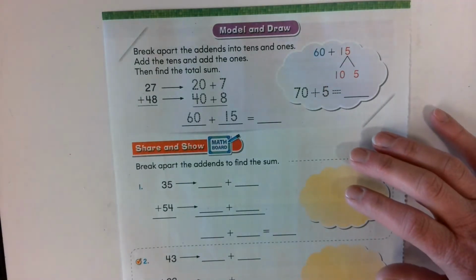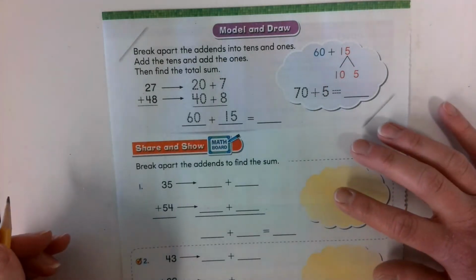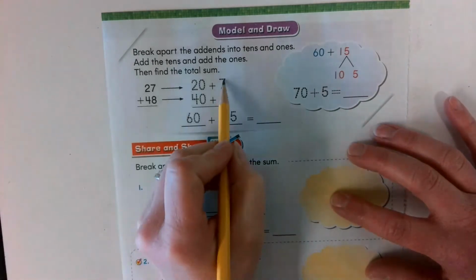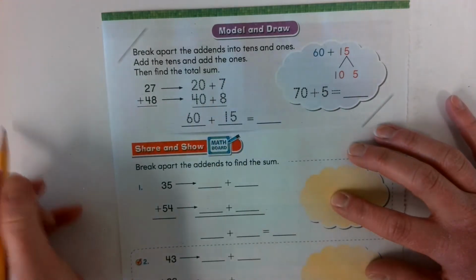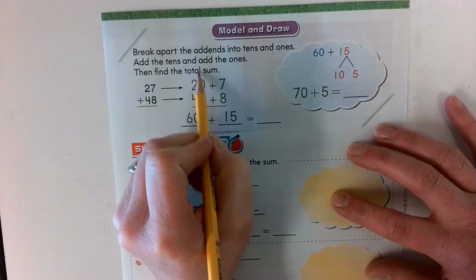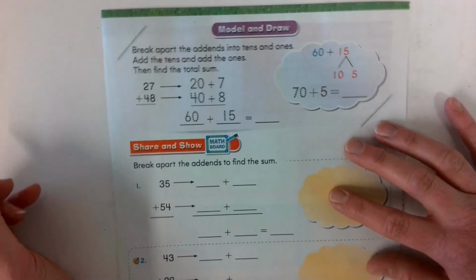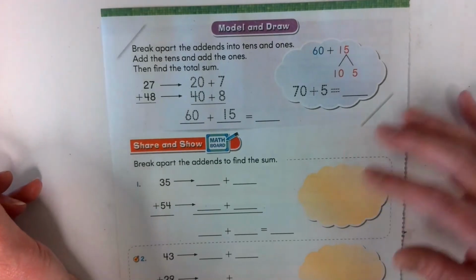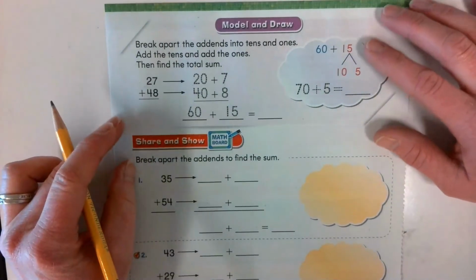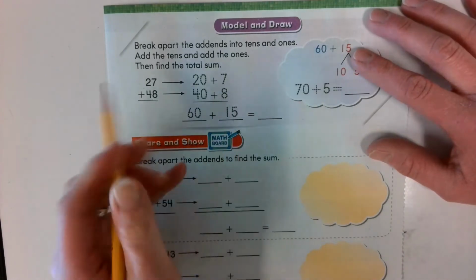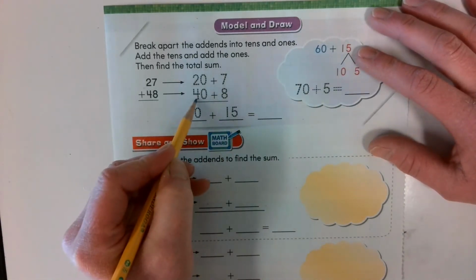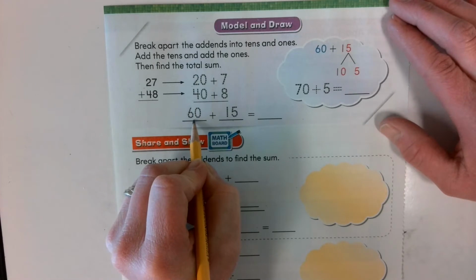Okay. Now we add down. 7 plus 8 is 15. Now some kids want to put a 1 over here because they've learned another strategy. With the expanded form strategy, we don't do that. The 15 goes right down here. 20 plus 40 is what? 60.